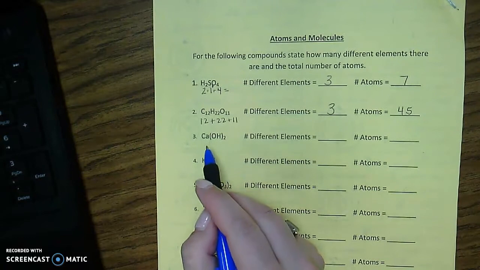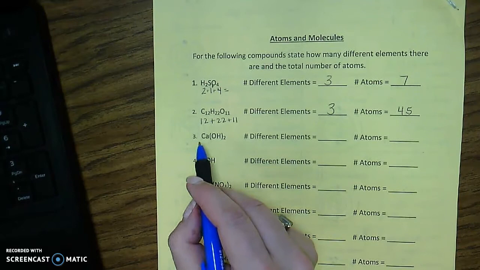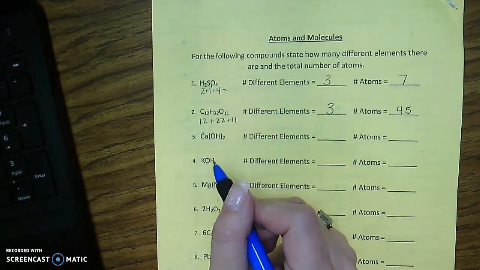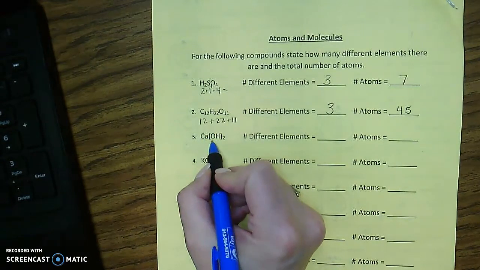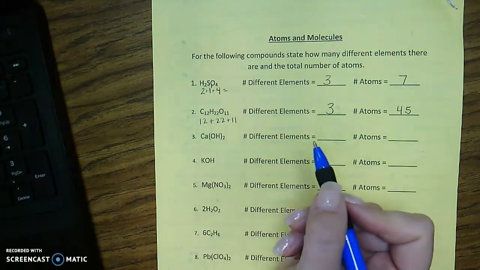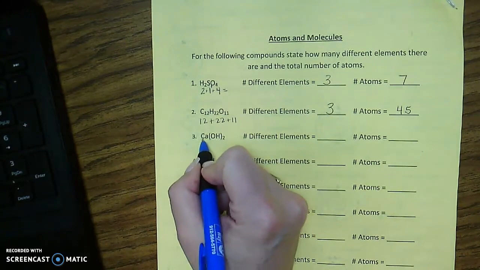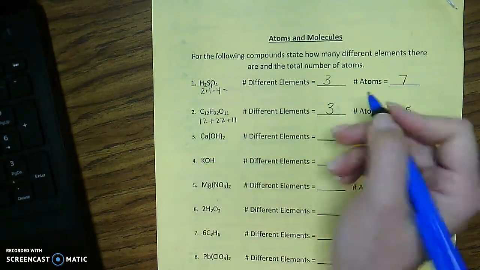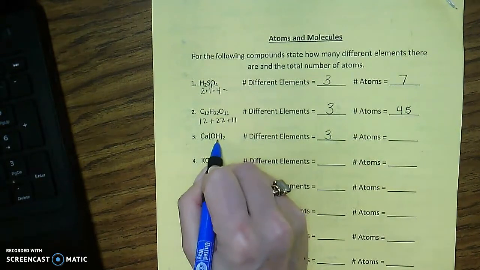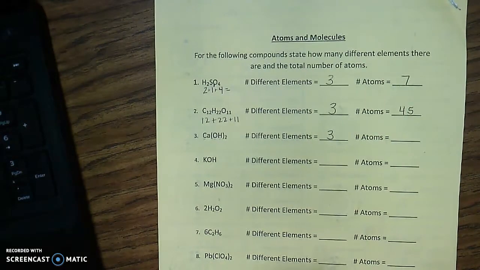In our notes, we did another sugar molecule called glucose, C6H12O6. Okay, this chemical compound is calcium hydroxide, CaOH, parentheses 2. The OH is the hydroxide. How many different elements are there? Count the capital letters. 1, 2, 3. Calcium, oxygen, and hydrogen. In the next unit, you're going to have to learn these elements' names and symbols, so we want to make sure we're practicing them now.